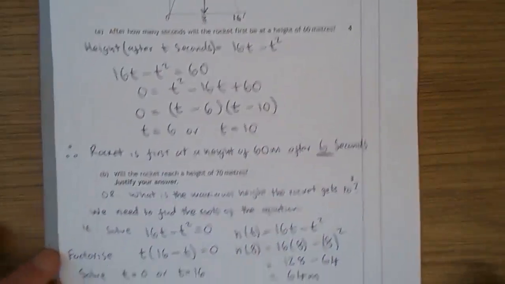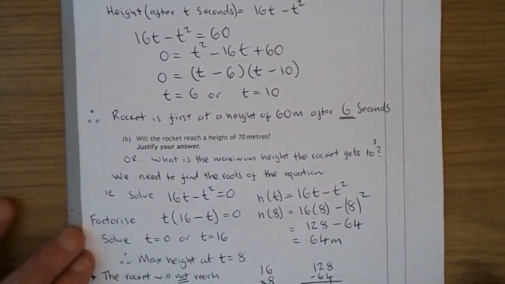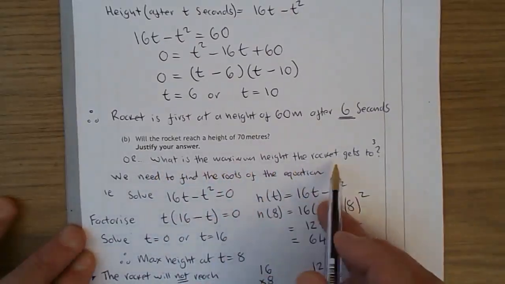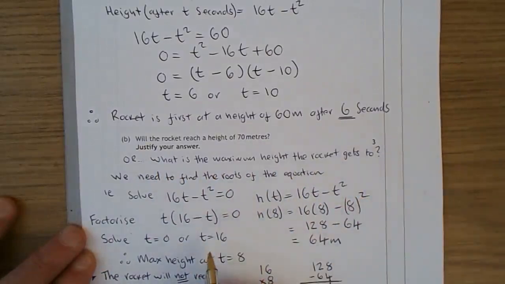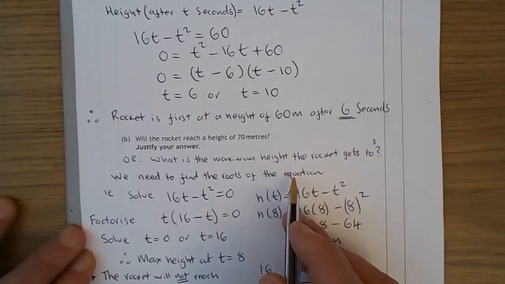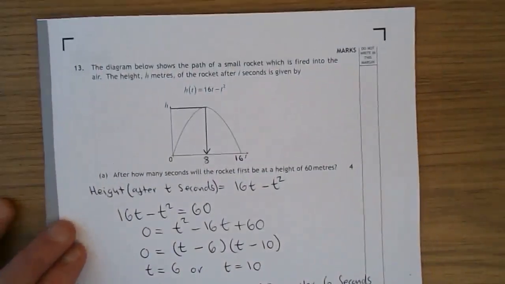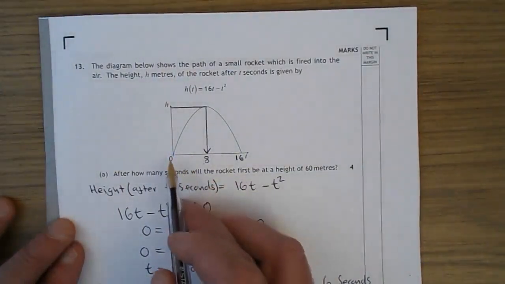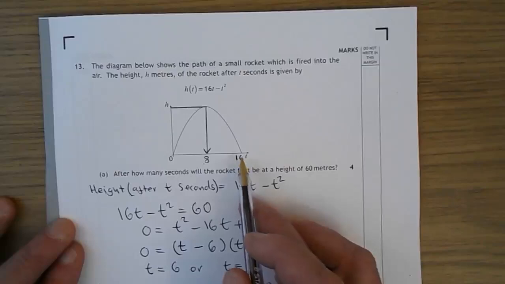Part B: will the rocket ever reach a height of 70 meters? Well, the way I saw this was, what is the maximum height that the rocket gets to? Will it get to 70, above 70, or whatever? So we need to find the roots of the equation, to get back to what I alluded to earlier on. We need to find where the graph cuts the t-axis, 0, and I've given it away here at 16.